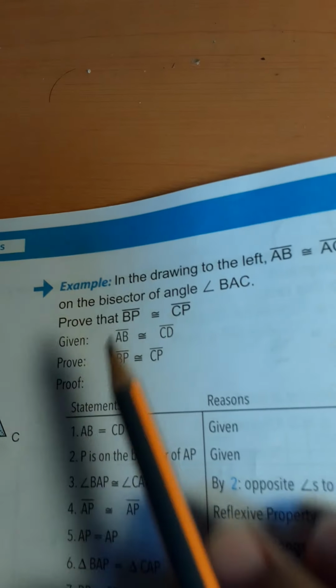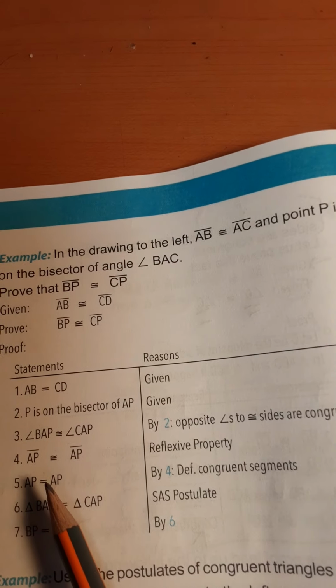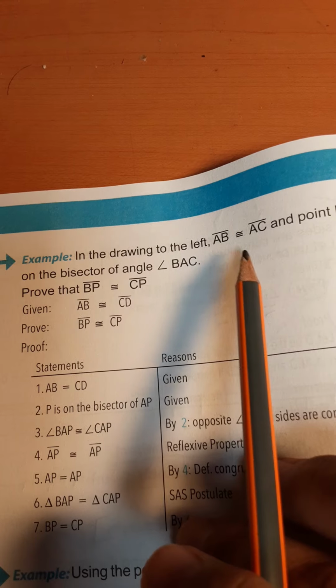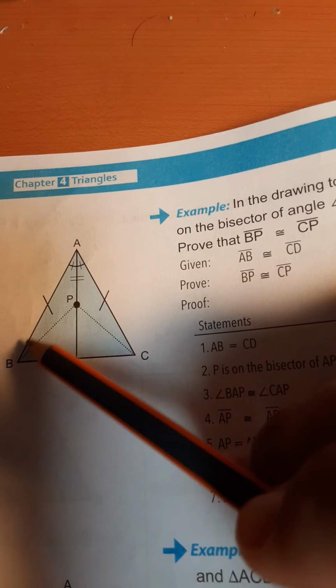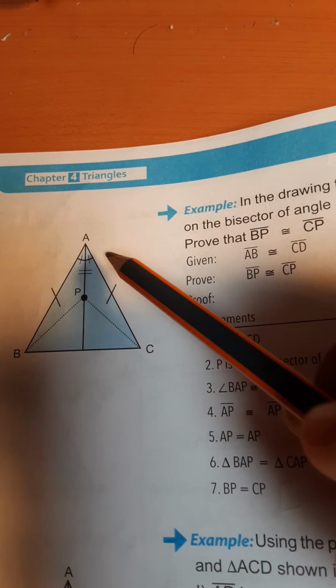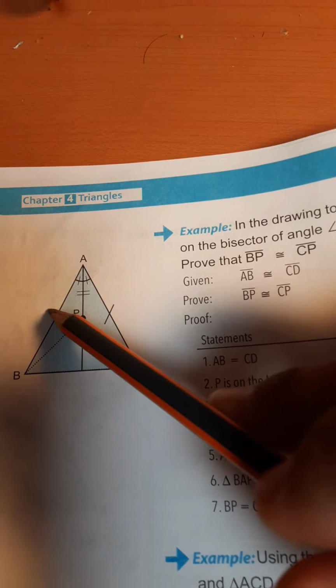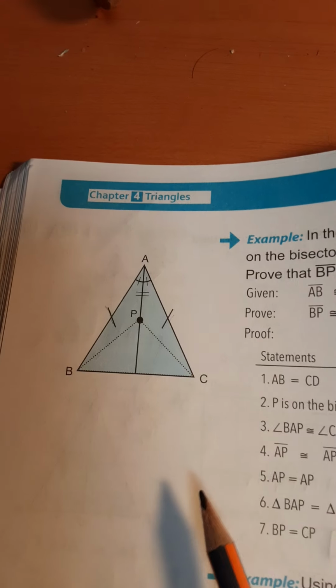Okay, so we're going to work these two triangles. It says, example, in the drawing to the left, AB is congruent to AC. So let's locate AB. This one is congruent to AC, and they're already marked as congruent.